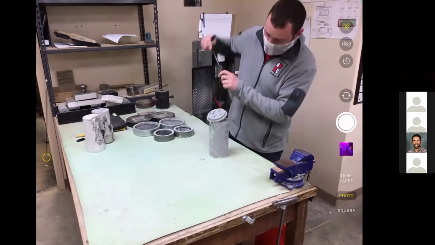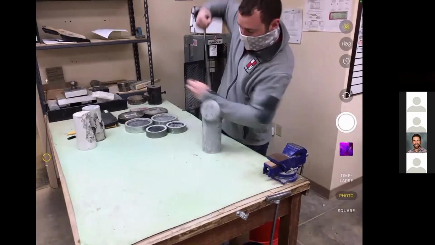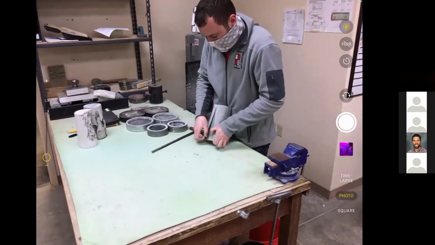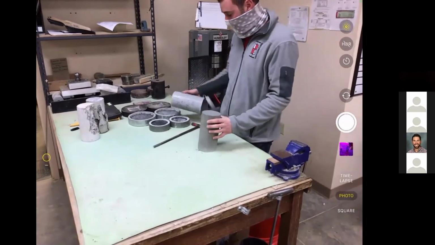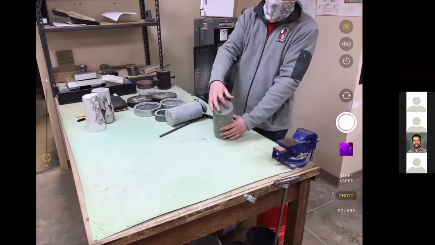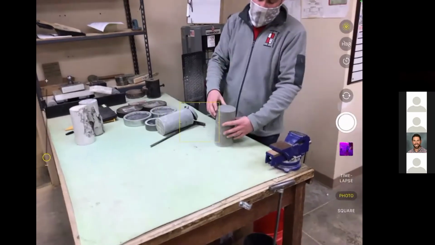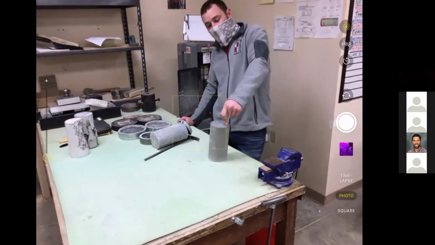You have your sharp edge here, and you just, that's simple. You would then take a marker, write on it your job number, date, not the date you're stripping it, but the cast date, and then the break sequence.